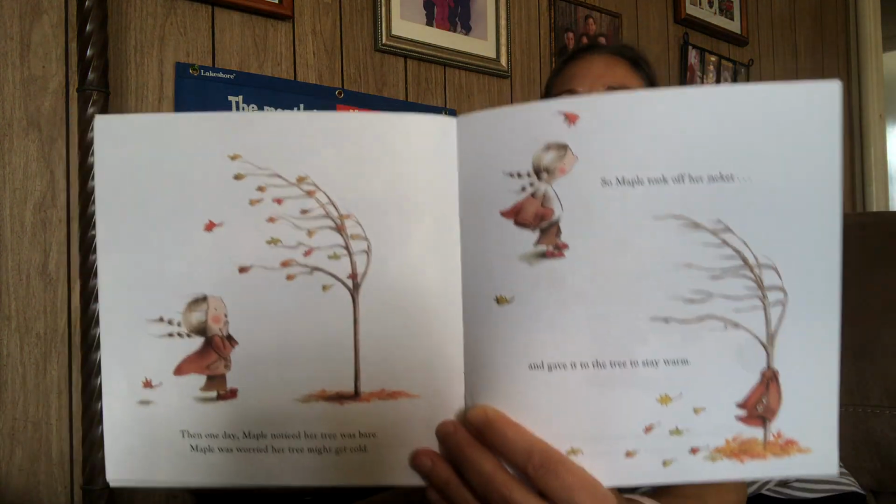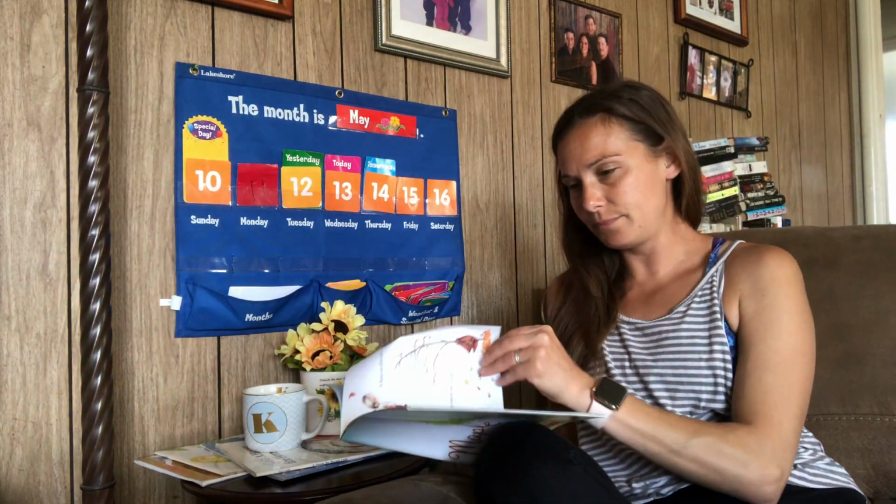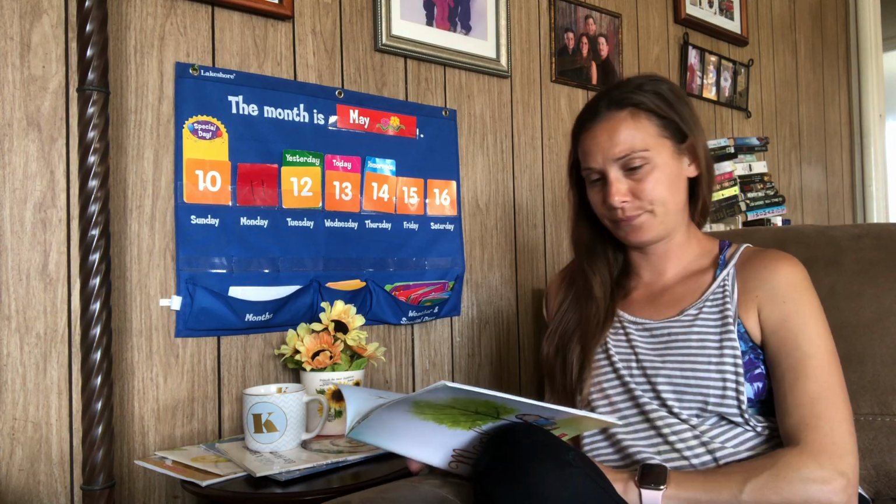Do you think trees or flowers get cold outside? Nope, they're built for that. Not like us, we get chilly.